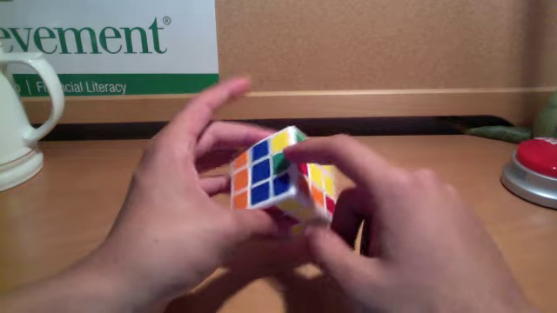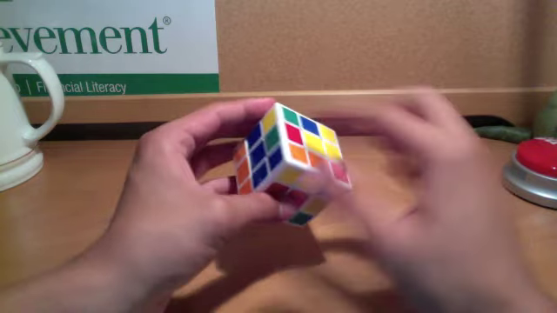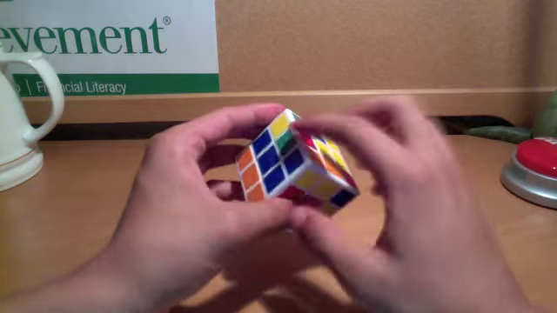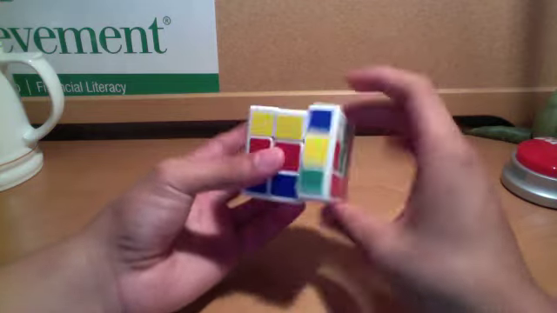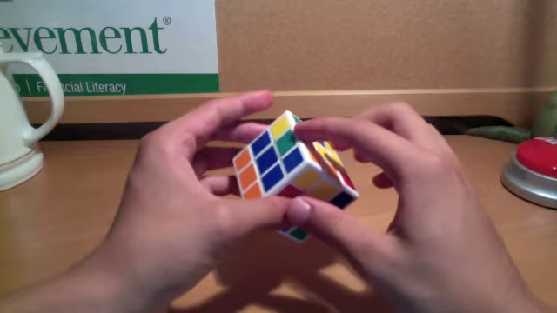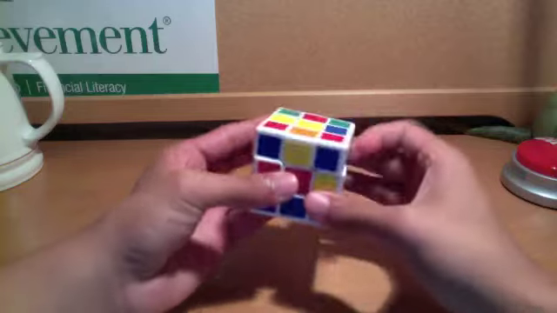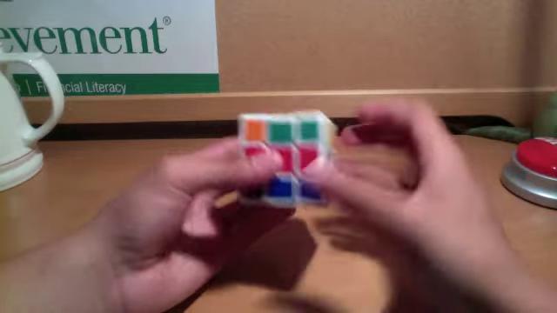So here I see that it is right here. So I can, rather than just inserting the corner, insert them as if these are the pair I'm trying to insert here. And this may sound kind of confusing, but I want to insert this corner just like regular F2L, pretending that this is the corresponding edge.